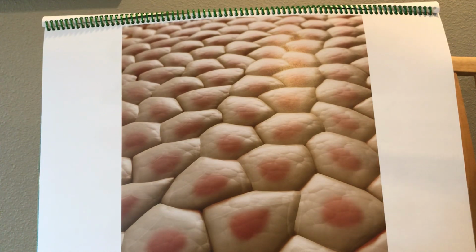The 4 types of tissue are connective, muscle, nervous, and epithelial, which is spelled E-P-I-T-H-E-L-I-A-L. Epithelial.